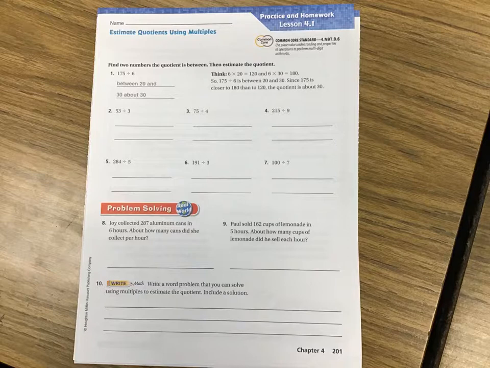Okay, so it says 75 divided by 4. We're going to find multiples of 4. So let's go ahead and sing our 4 song until we get to about the 5th one, okay? Ready, go. 4, 8, 12, 16, 20. Let's stop there, okay? Love that you know it. So write your multiples down for the divisor.